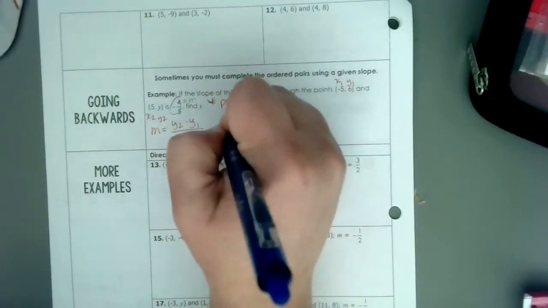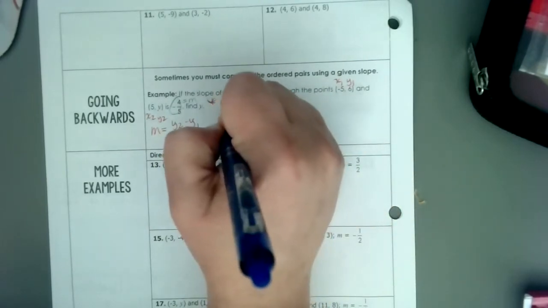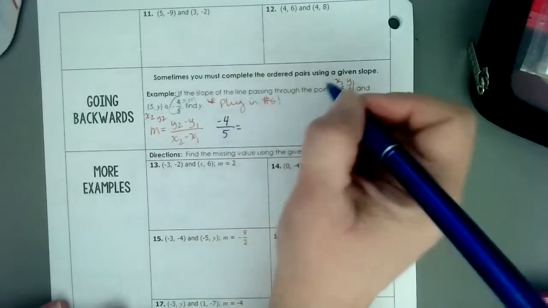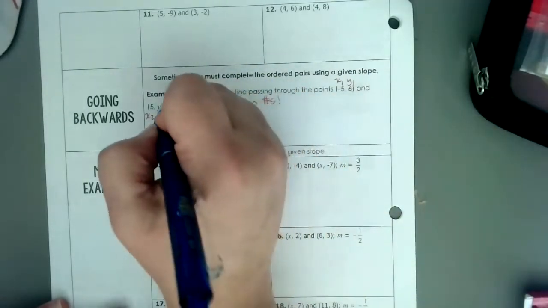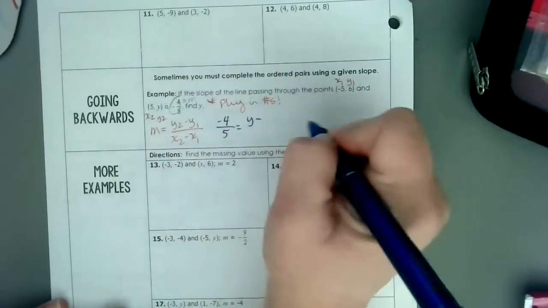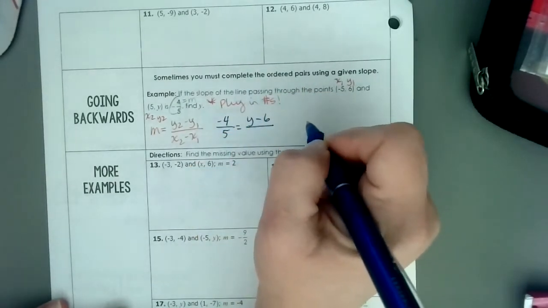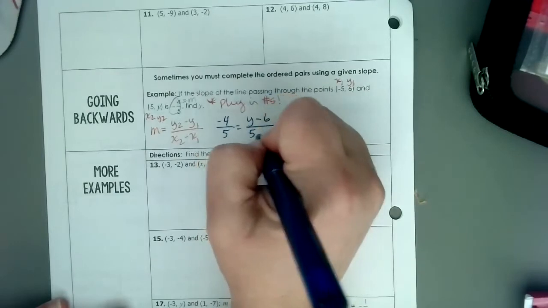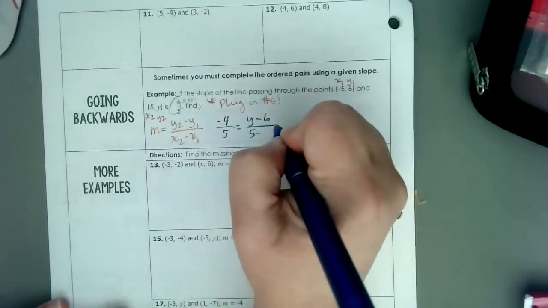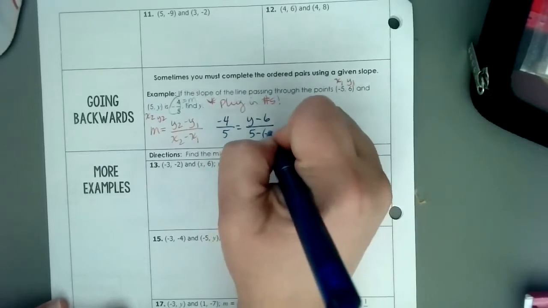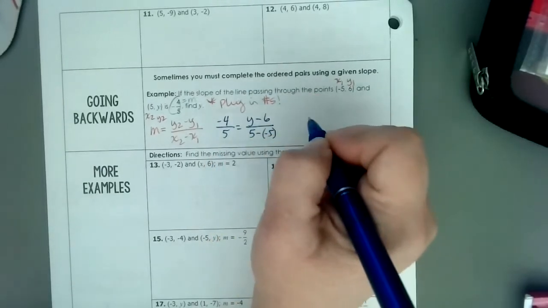So I'm going to have negative 4 over 5 equals, now I'm going to have y minus 6 all over 5 minus negative 5.